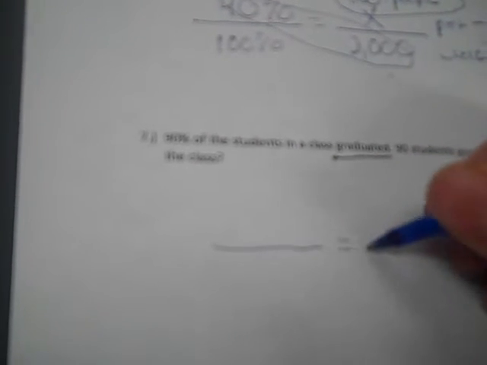Okay, number 7, 90% of the students in a class graduated. 90 students graduated. How many students were in the class? Okay, so again, nothing really indicates adding or subtracting onto like the back of this did. So again, that's the part whole. So you put 90% and you always put it over 100%. And the 90% is your part, the 100% is your whole. The part is always defined by a certain characteristic. Well, here it's just those that graduated.